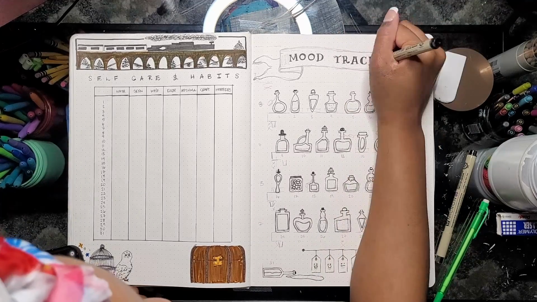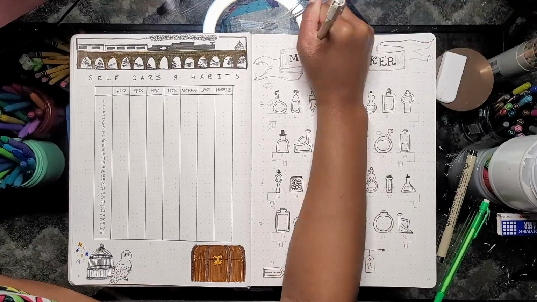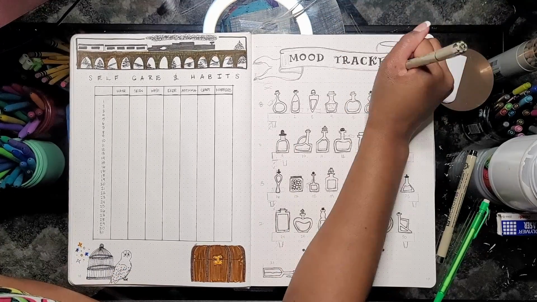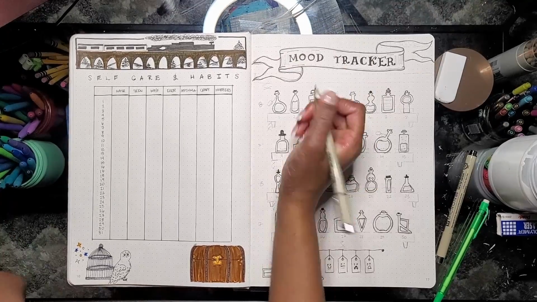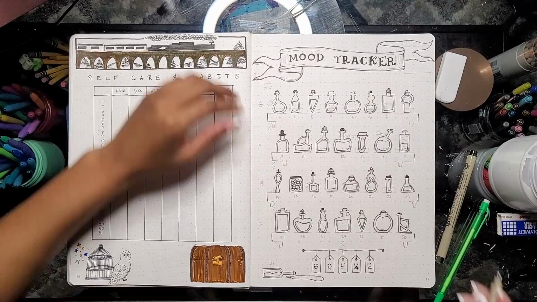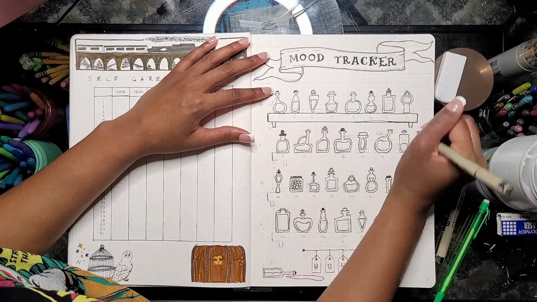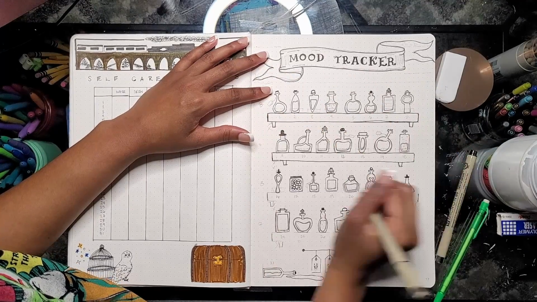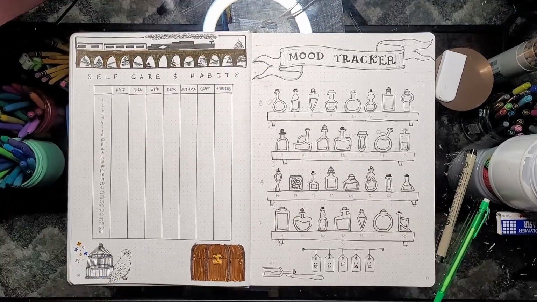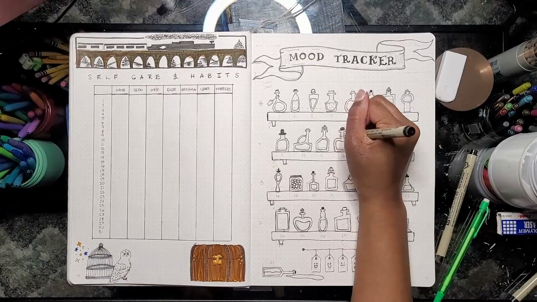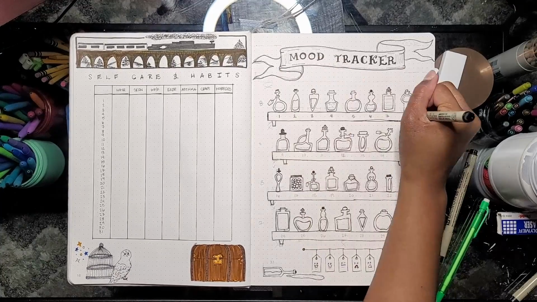So I kind of wished I had done the other one, or that I had seen that other one before and done that. Then there would have been more variety of different things on the shelf. But it is what it is. I still think it turned out cute. I chose bright colors for my color code for my mood tracker, and it turned out really cute. I thought it was super cute, and I hope you like it too.